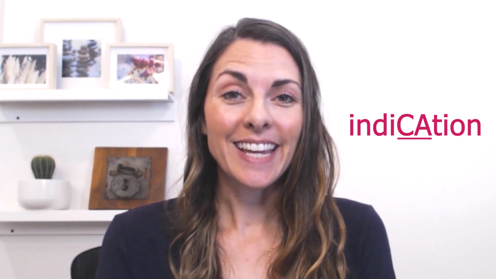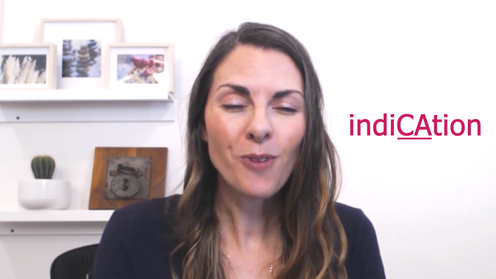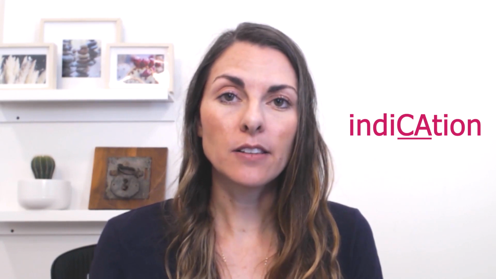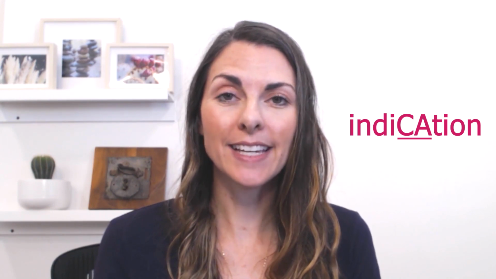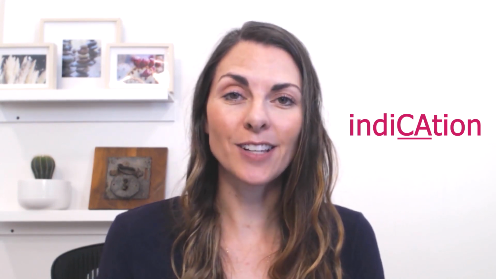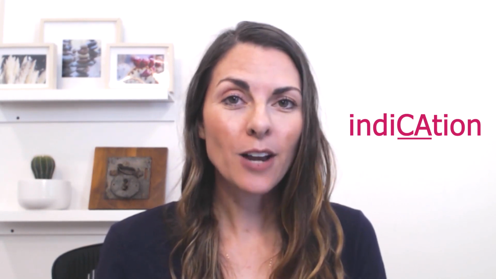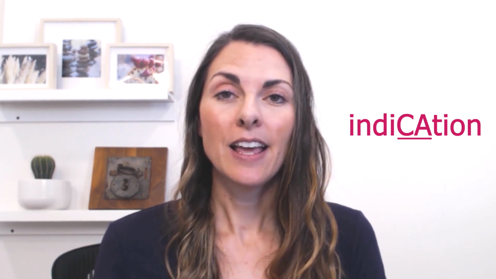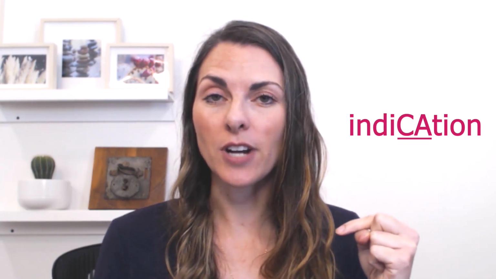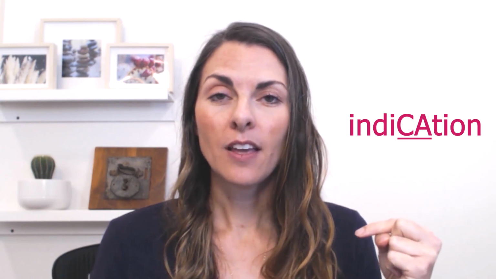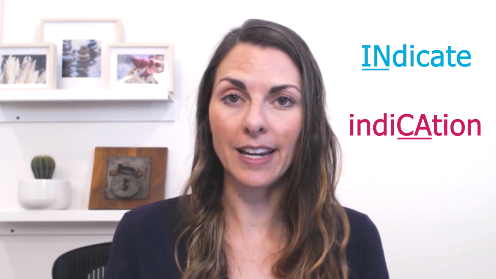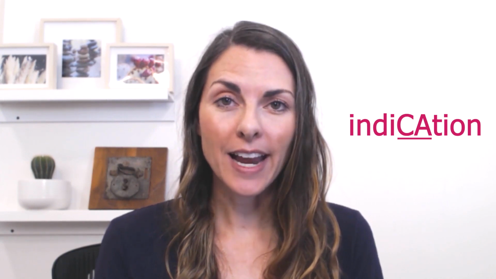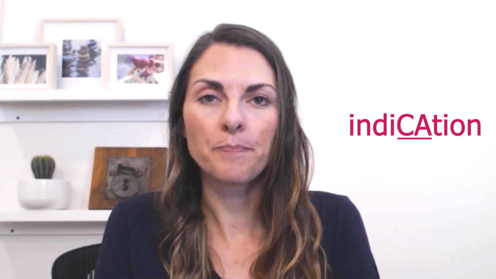Now, when we look at the word indication, we are going to use a different strategy. Well, slightly the same, but I think this one is a lot easier to remember and a lot easier to implement. When we have a word with a TION ending, we're simply going to stress the syllable right before that ending. So we're going to say indication. The syllable with K is going to get stressed. Indication. So again, when we have an ATE ending, we're going to stress 2 beats before that ending. If we have a TION ending, we're going to stress the syllable right before it.